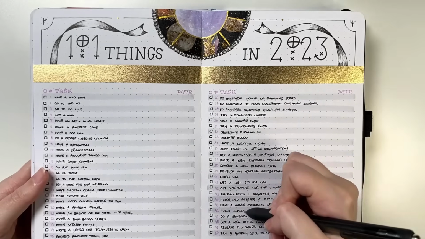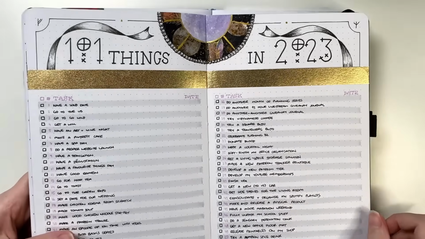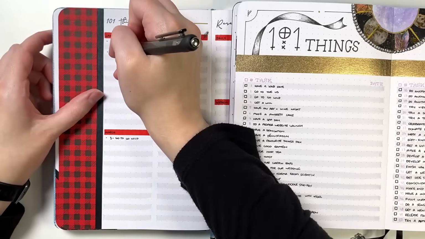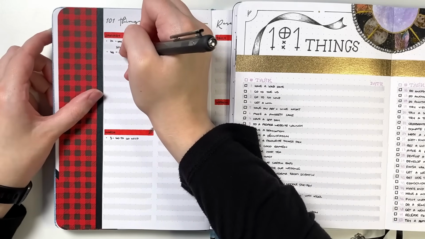Fully unpack my school stuff, that would be a good one to be put in January. I think I'll actually put that one there, that makes a lot of sense, because I really want to prioritize doing my office organization, so 46. Fully unpack my school stuff.